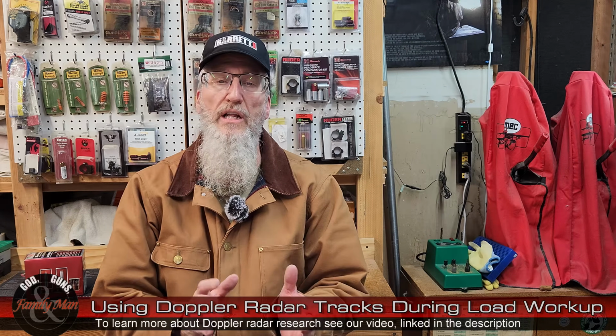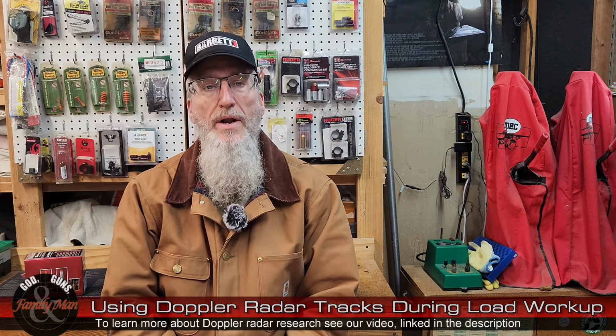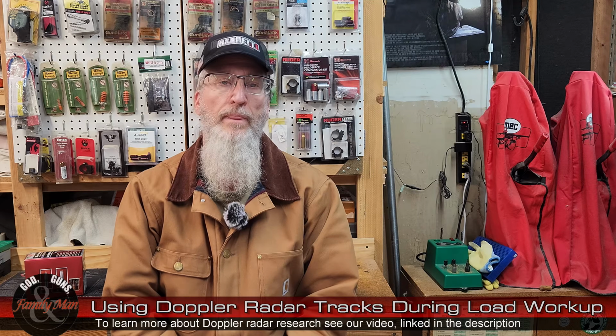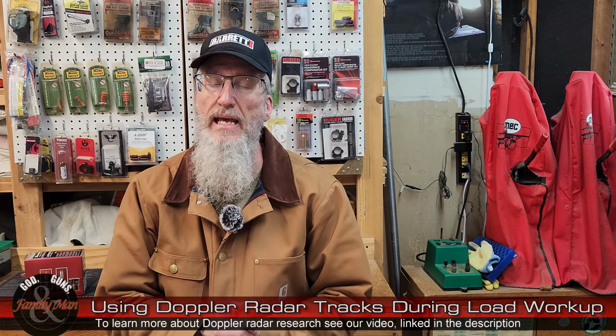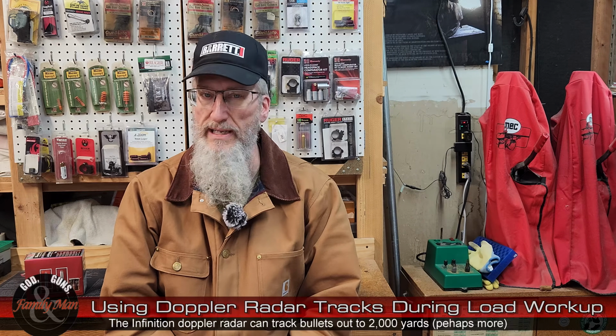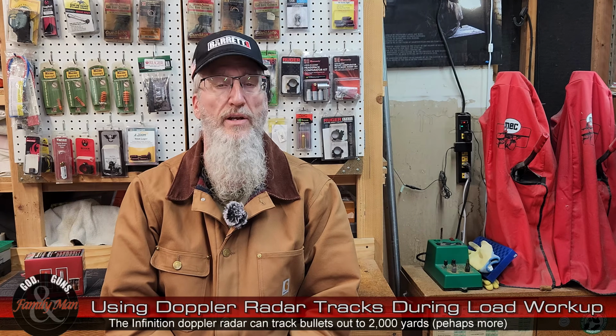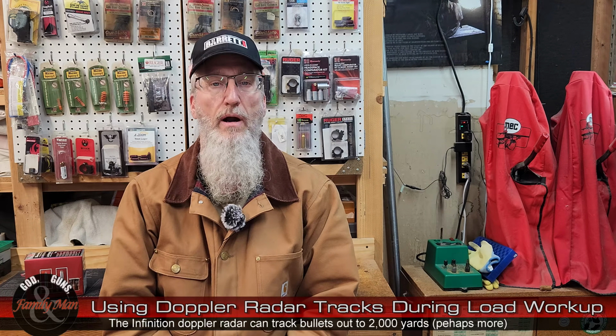Realistically, I'm getting about 70, 80, sometimes 100-yard tracks, and I know that's not ideal, but I still wanted to see what I can see from studying those bullet tracks from my Labradar.